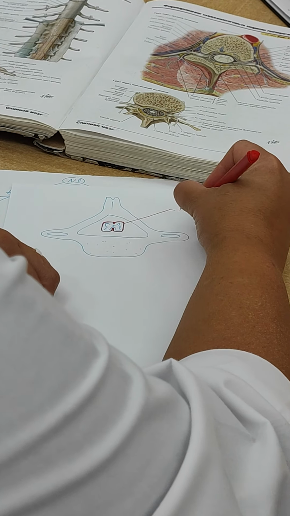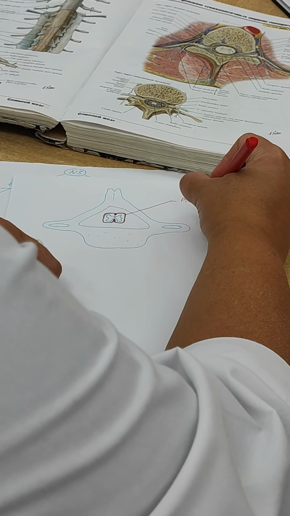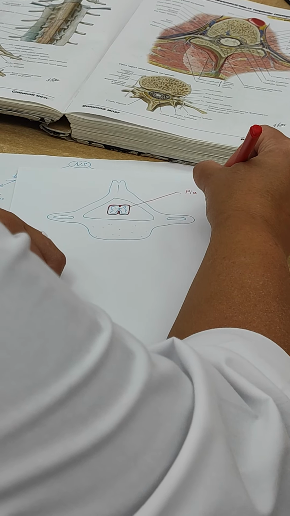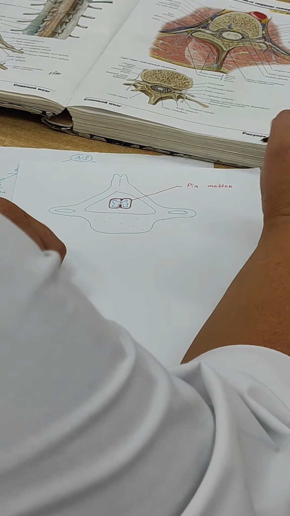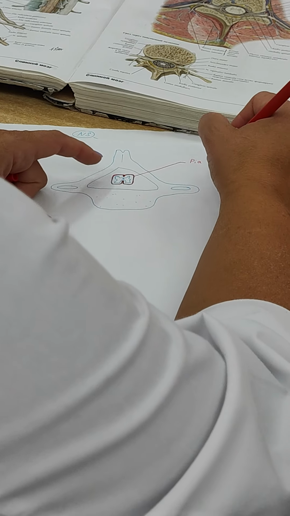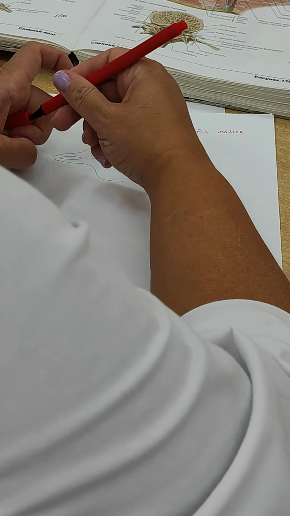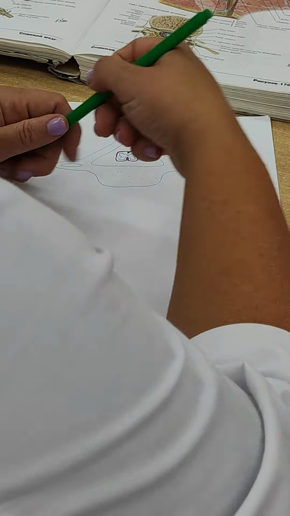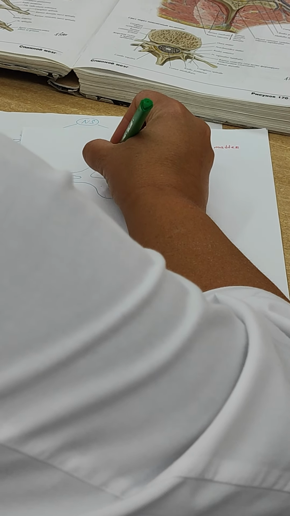Pia means soft. Pia mater of the spinal cord again contains a lot of vessels. The next meninges is the arachnoid.